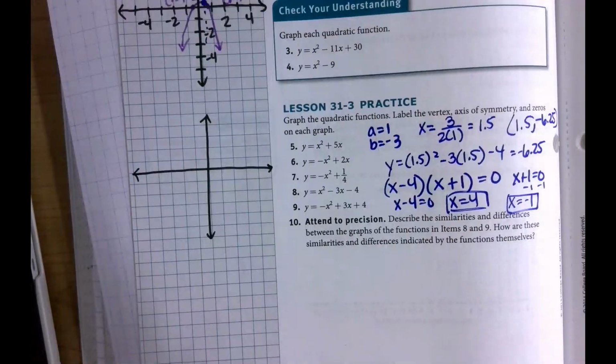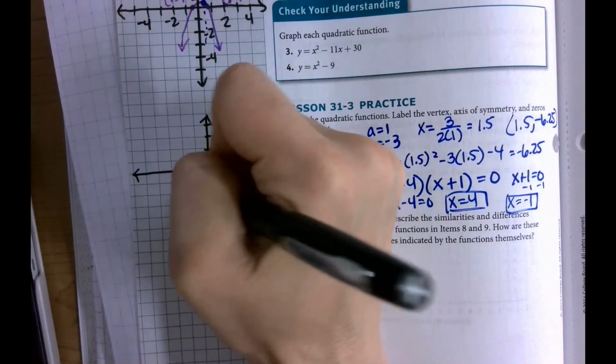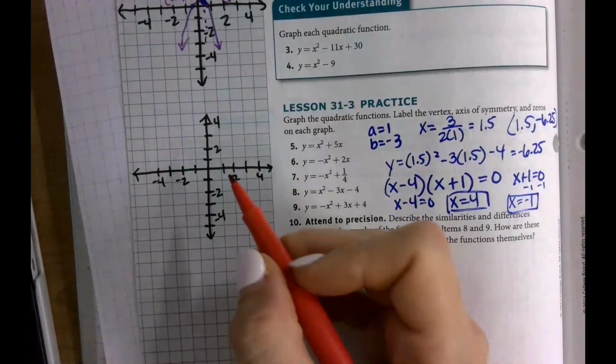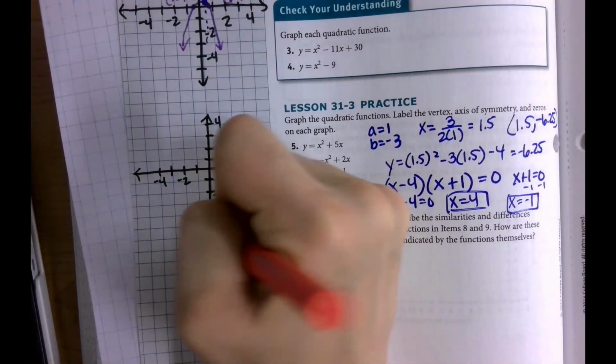So the same type of graph. -2, -4. All right, so our vertex is at 1.5. So go 1.5 to the right and then -6.